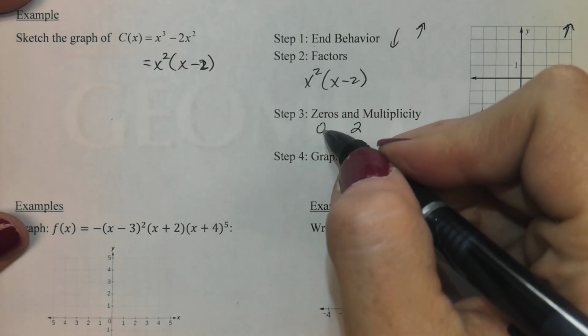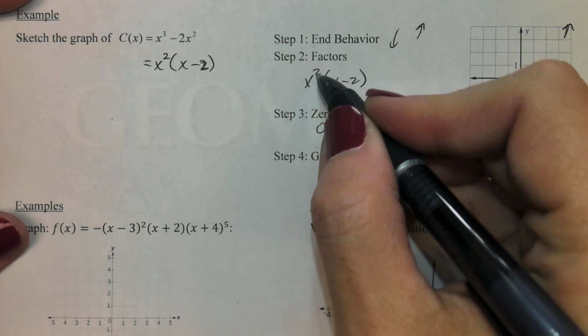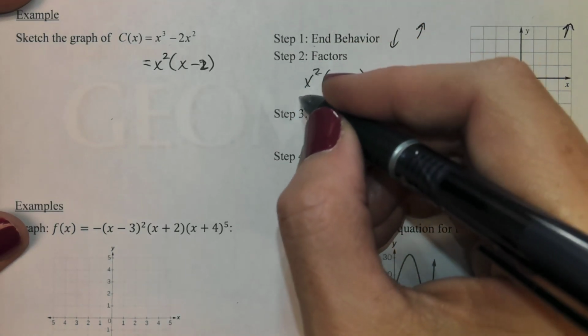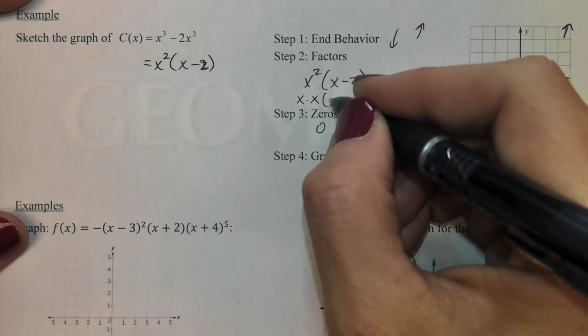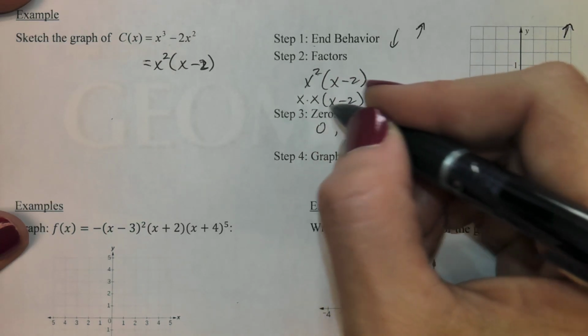Their multiplicities: this 0 showed up twice. It had a squared power, because that's the same as this, so that's where the shows-up-twice idea comes from.